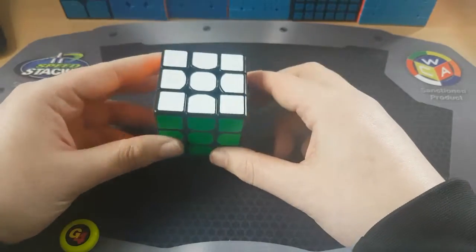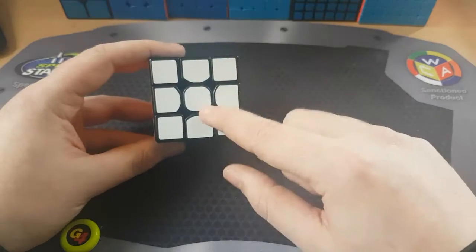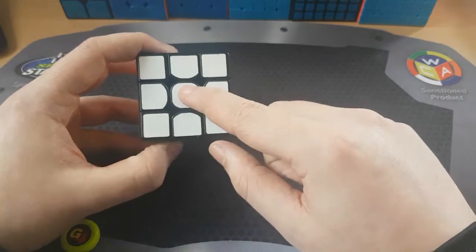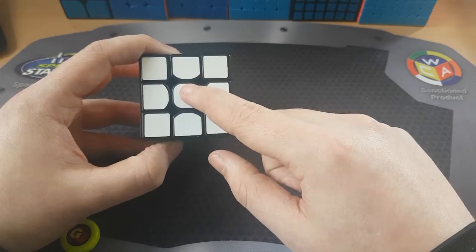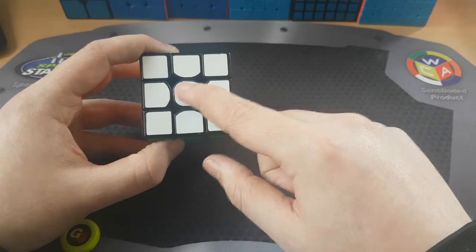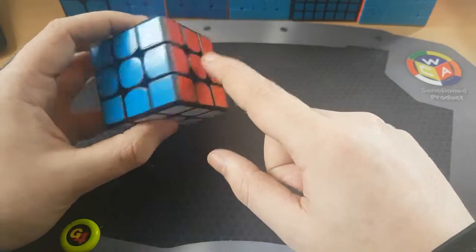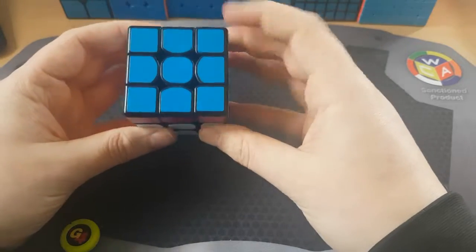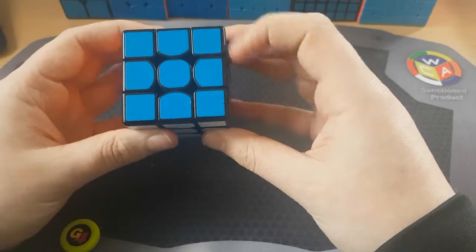Now there's 3 different types of pieces to a Rubik's Cube. We've got the centre pieces, and these pieces represent the side where the colours belong. So this is white, blue, red. And these centre pieces will never move, they will only rotate.